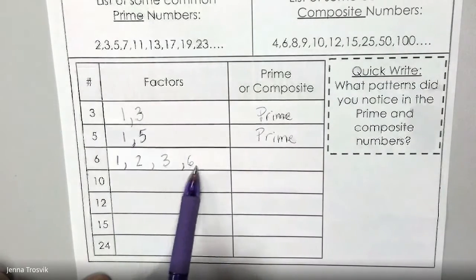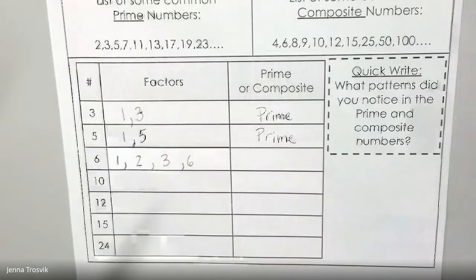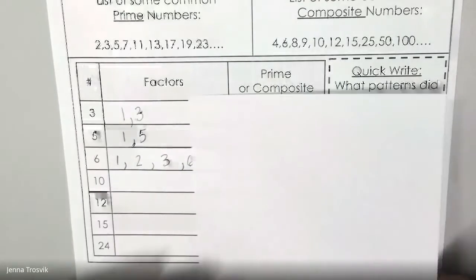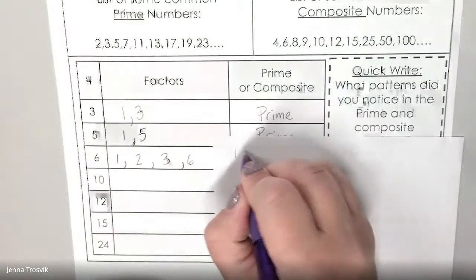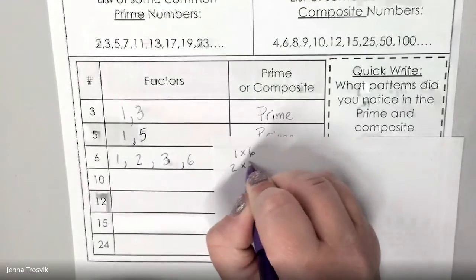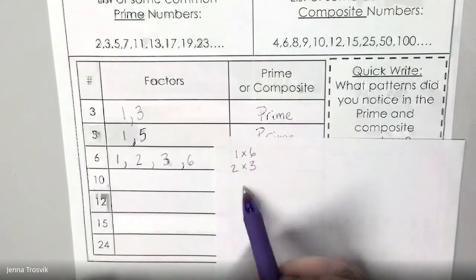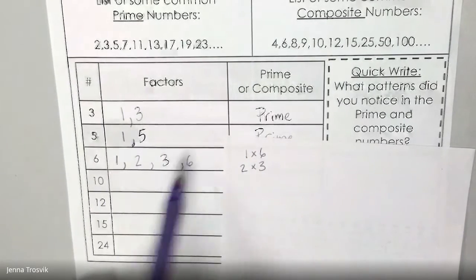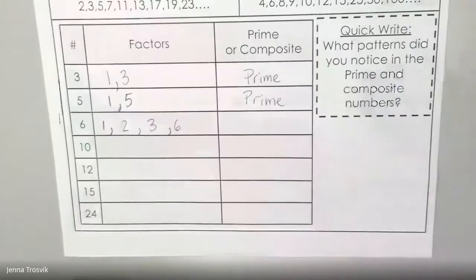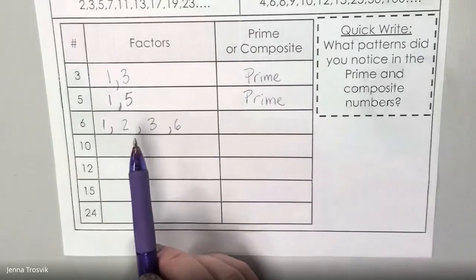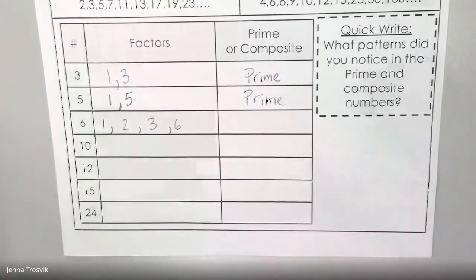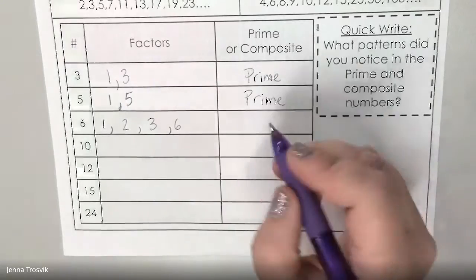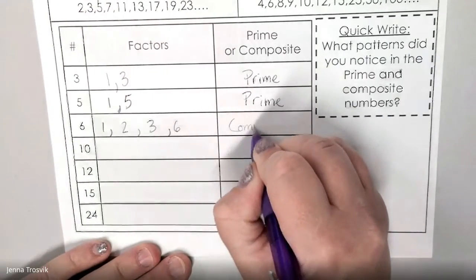1, 2, 3, 6. If it helps you, you can just simply make a list of all the multiples. 1 times 6 and 2 times 3. Those are my problems that I can multiply together to get 6. So therefore, these are my factors of 6. Since there are more than just 1 and 6, then this is a composite number.